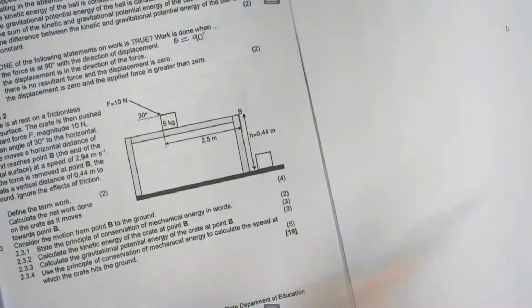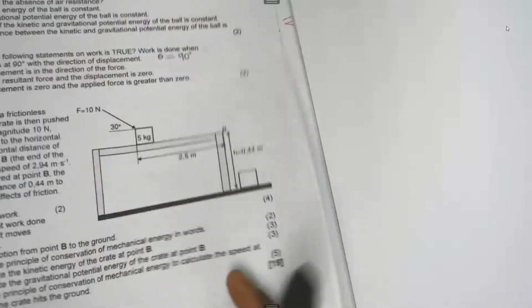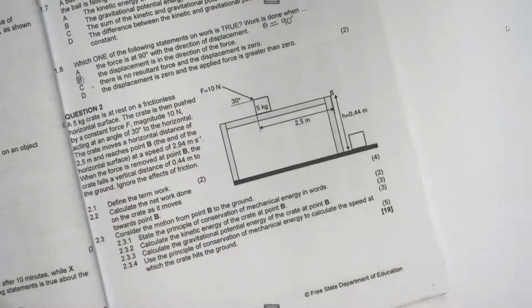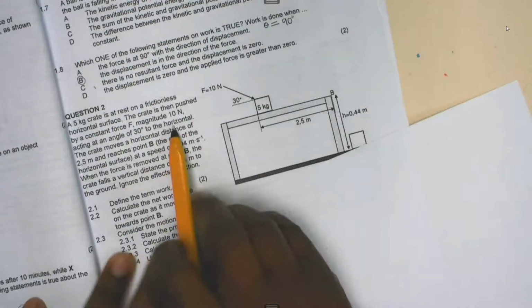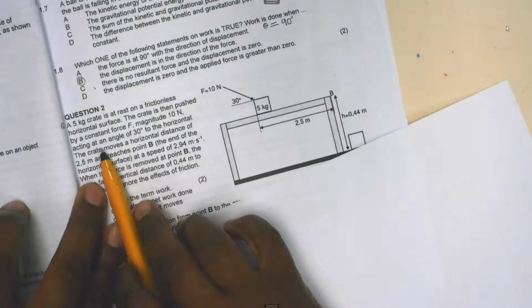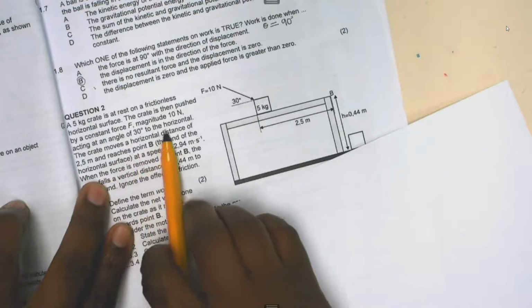If we look at question 2, it says a 5 kg crate is at rest on a frictionless horizontal surface. The crate is then pushed by a constant force F of magnitude 10 newtons acting at an angle of 30 degrees to the horizontal.